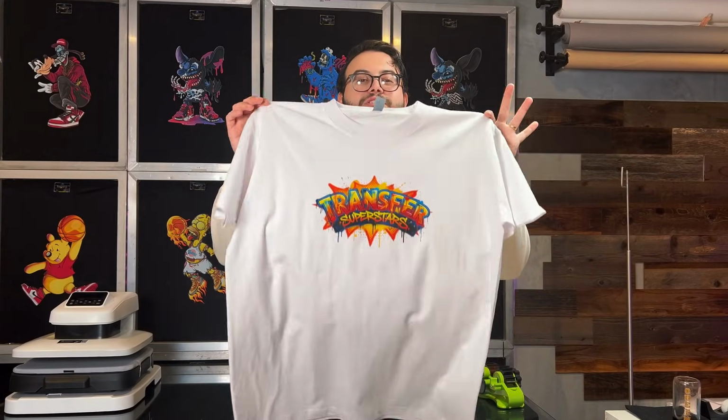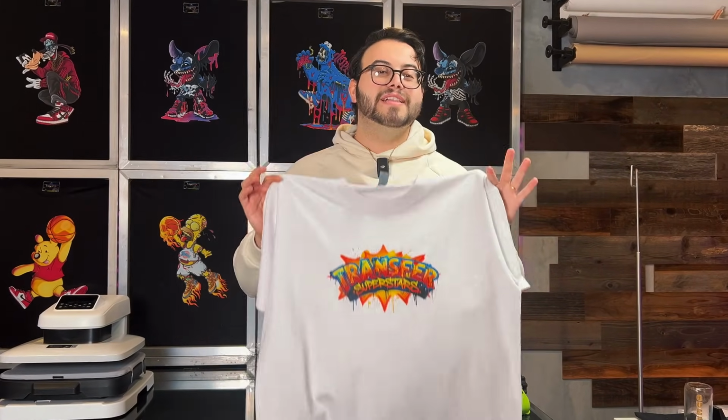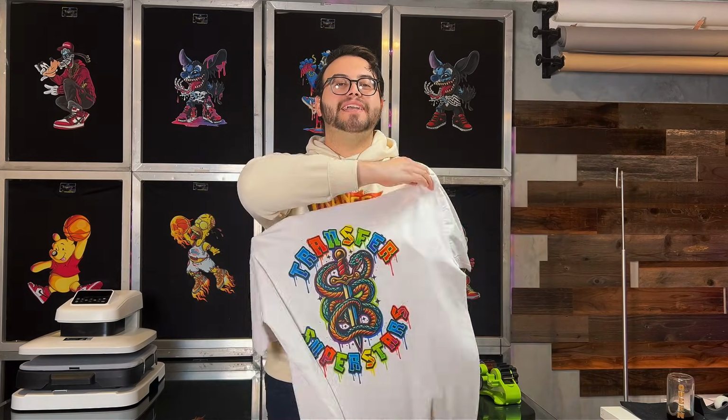And there you have it. We turned a digital design into a realistic spray paint tag using Kittl. That's a full tee build from blank to finished print.